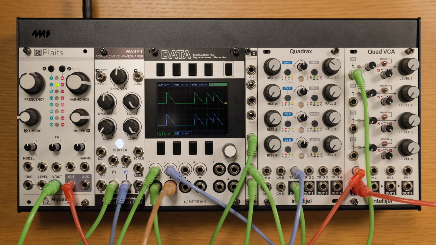then we're applying that green envelope to the VCA, increasing and decreasing the volume of this sequence from Plates. If I then take this second output that's been processed by Warp 1 and send it into a filter that I have off screen, let's bring the low pass all the way down and then increase the modulation amount.